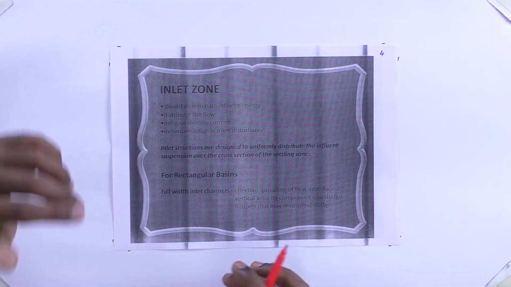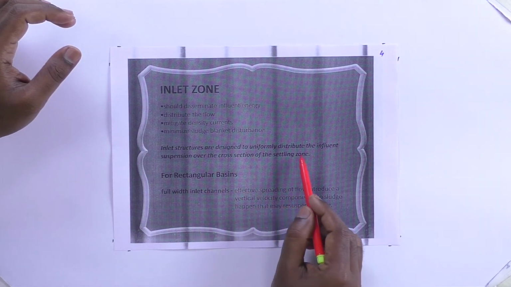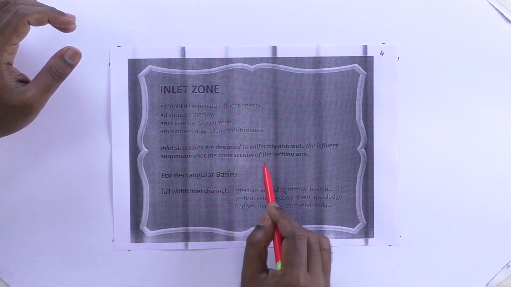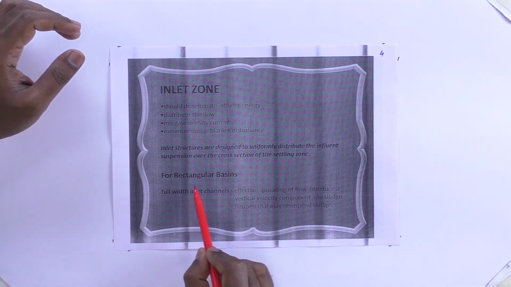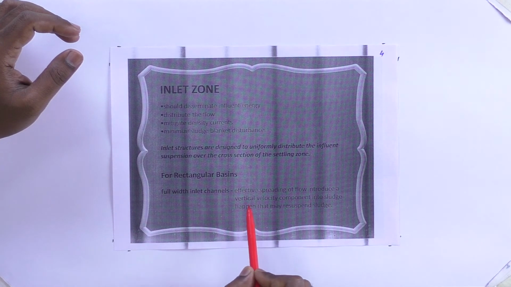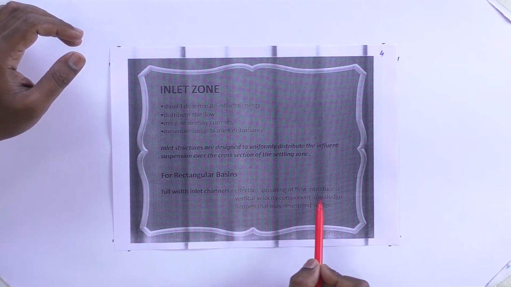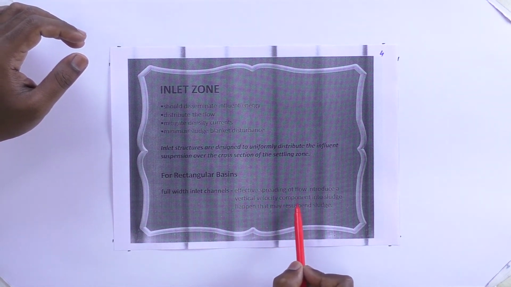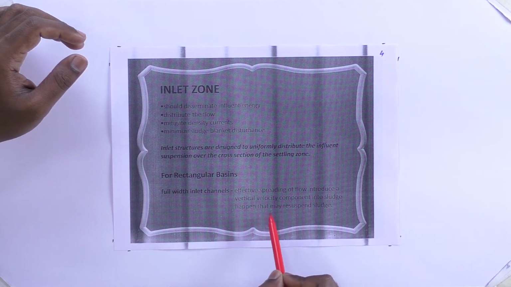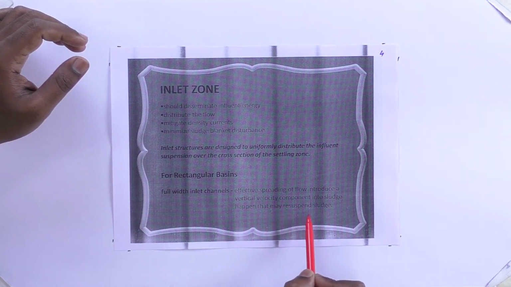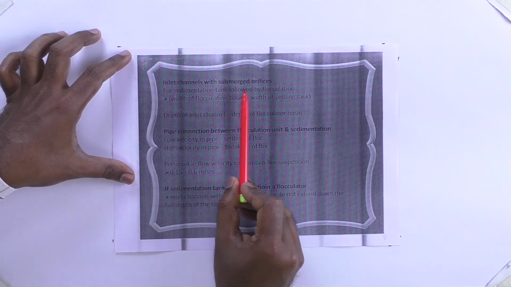In such a way we need to pass the wastewater at the optimum velocity, so that it should not disturb the active sludge blanket. Inlet structures are designed to uniformly distribute the influent suspension over the cross section of the settling zone. For rectangular basins, full width inlet channels give effective spreading of flow, but introduce a vertical velocity component into the sludge, that means it resuspends the sludge. Inlet channels with submerged orifice.